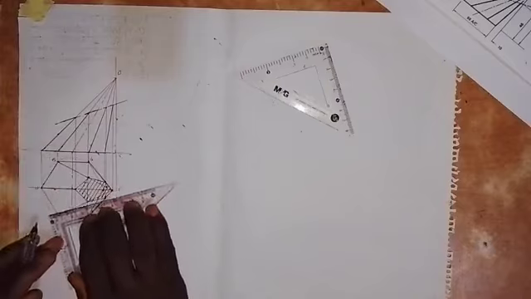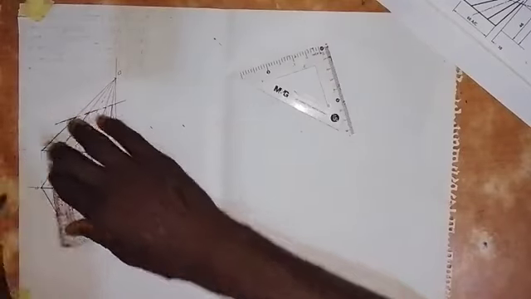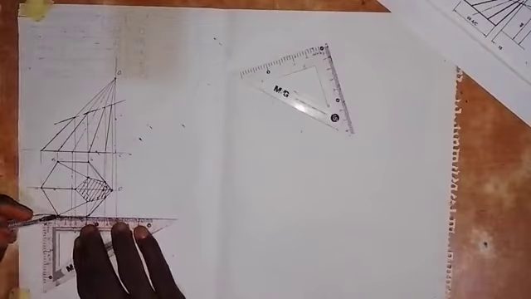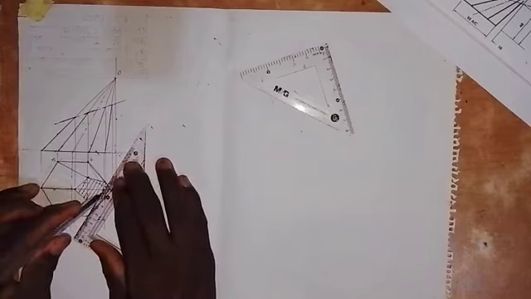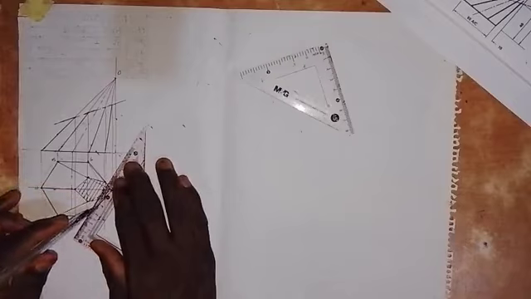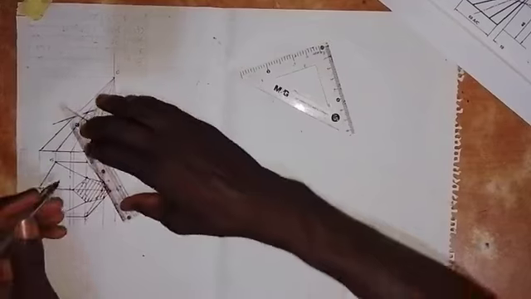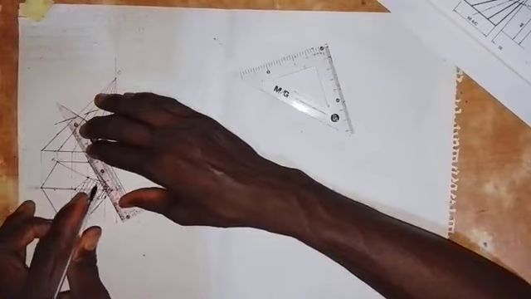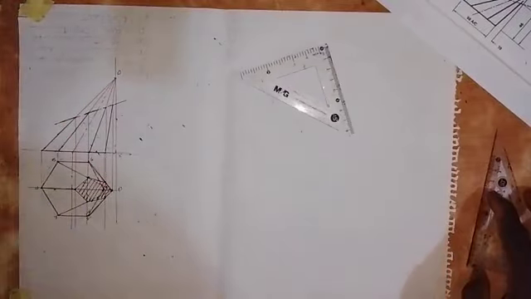Okay, then this line from 4 to 3 will also be a thick line, from 3 to 2 will also be a thick line from here to here. While this line that goes from 2 to 1 will be drawn with short dashed lines. Okay, it is covered by this part, and the one that goes from 1 to 6 will also be drawn with short dashed lines. Okay, so here we have the plan. So this is the plan of this truncated oblique hexagonal pyramid.